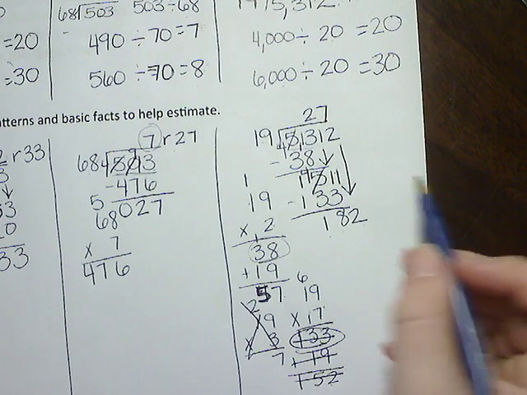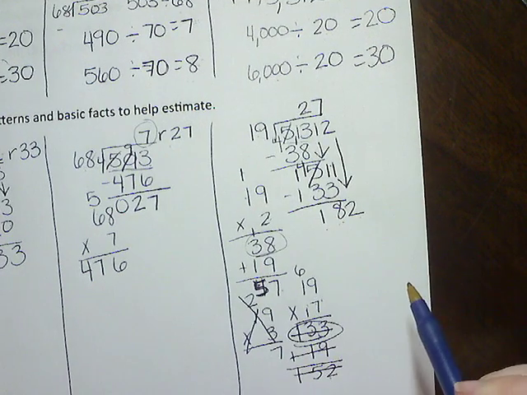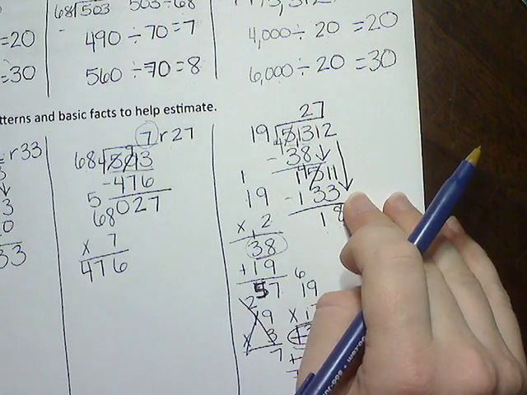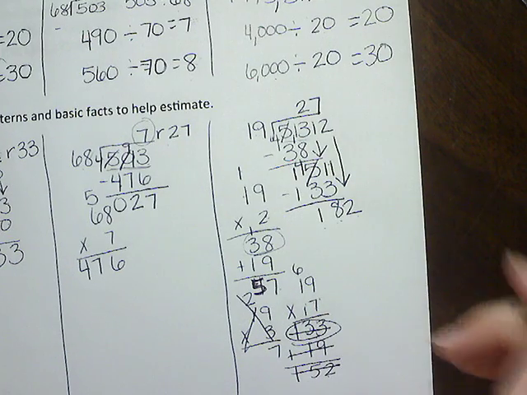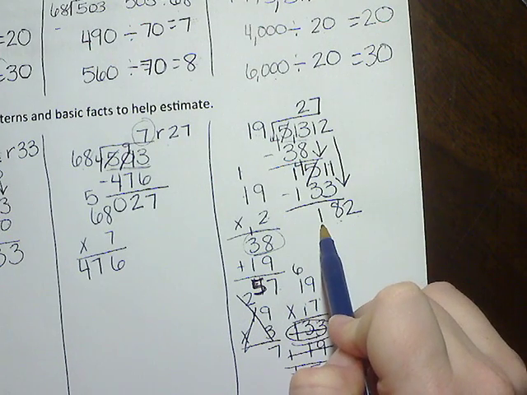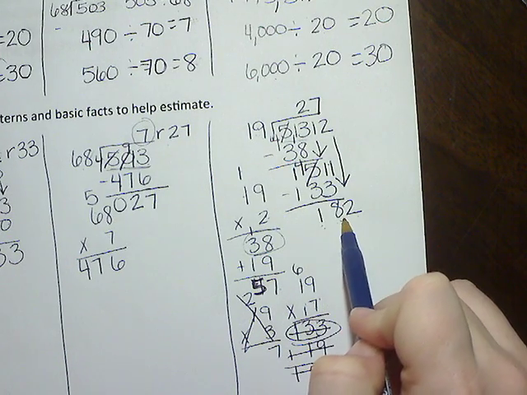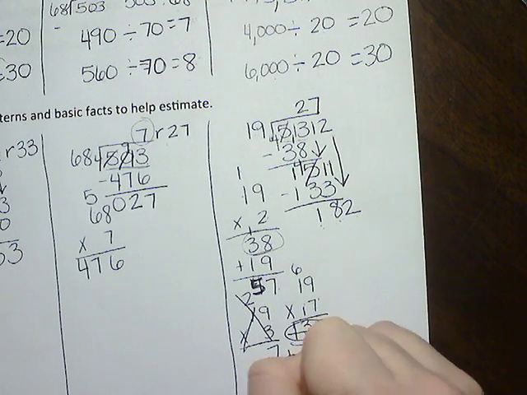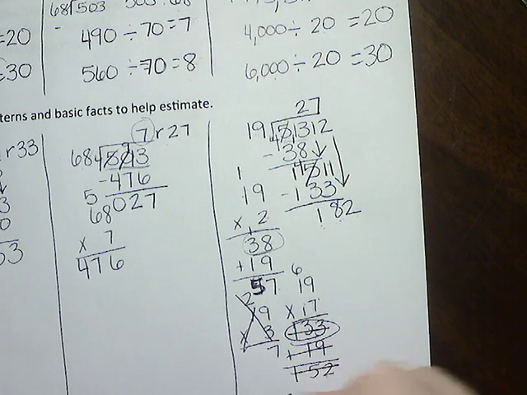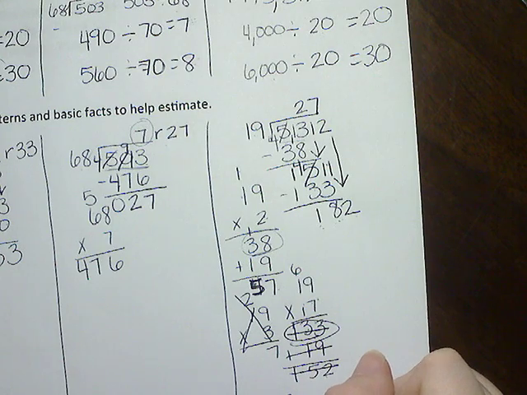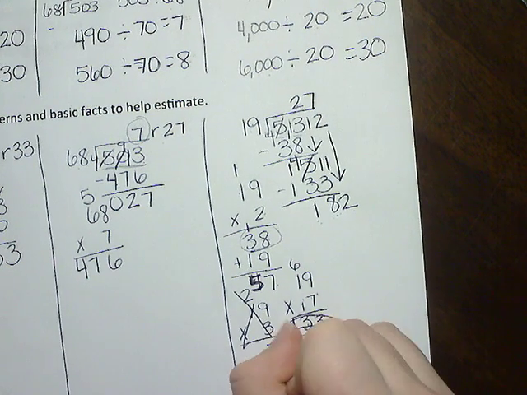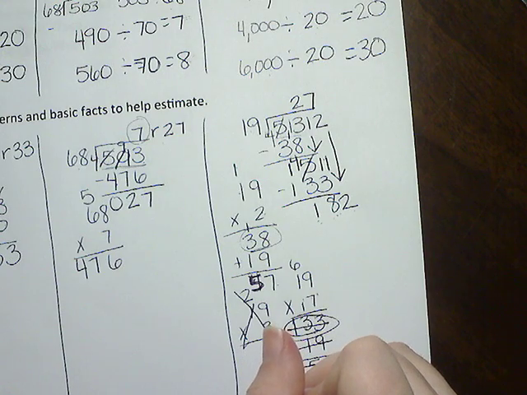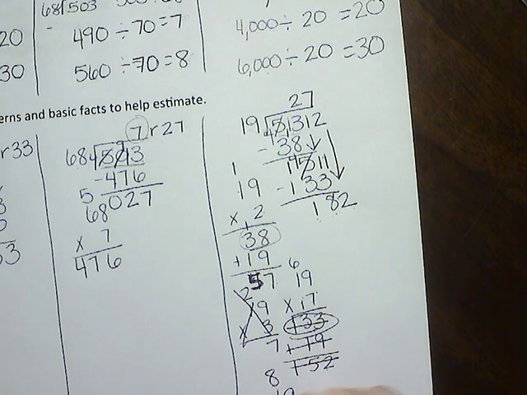So let's go ahead and say 19 can go into 182. So 20 into 18. Let's say it can go into 10 5 times and 8 4 times. So let's say 9. So 19 times 9. So if I do 9 times 9, that's going to equal 81. 9 times 1 is 9, plus 8 is going to be 17.